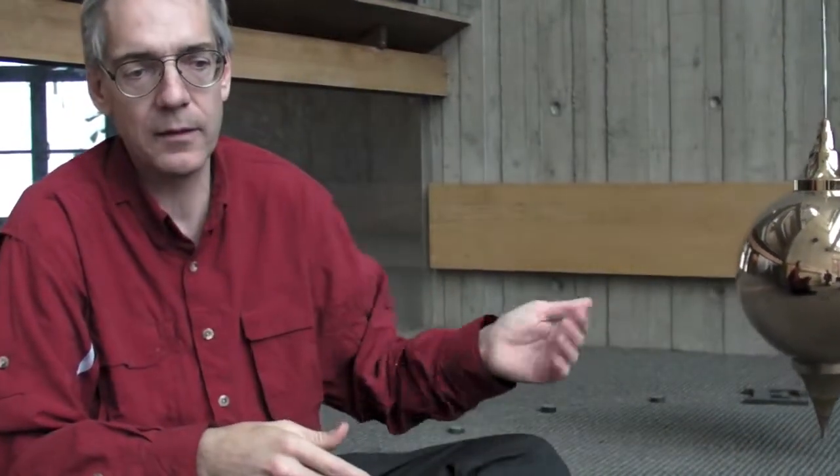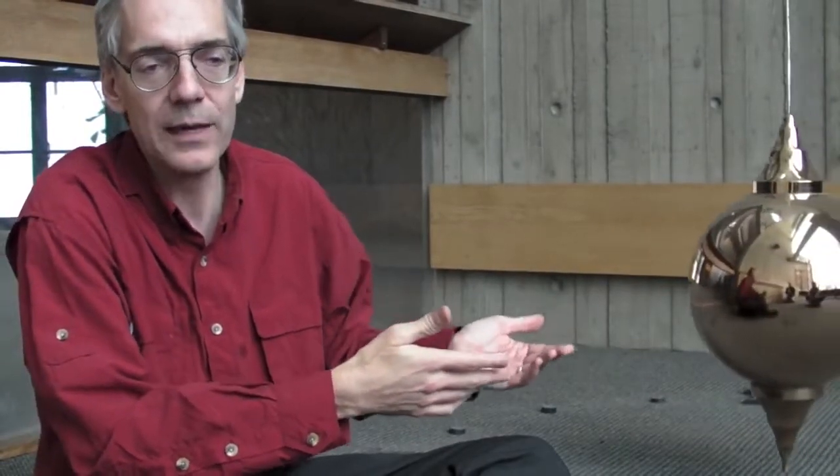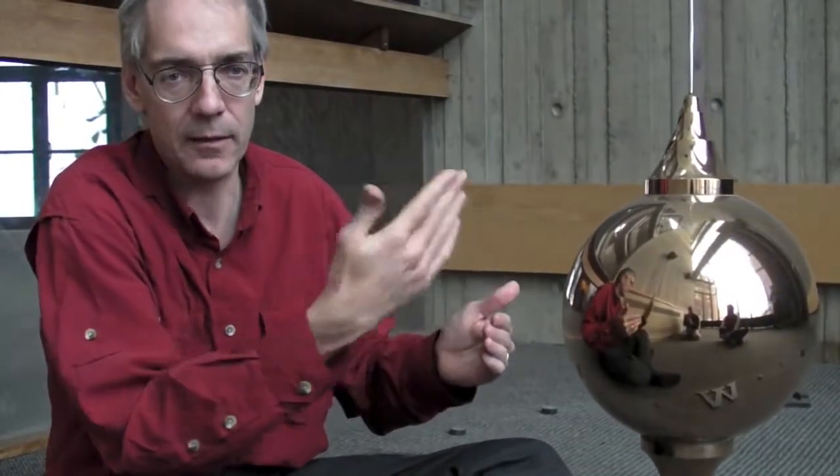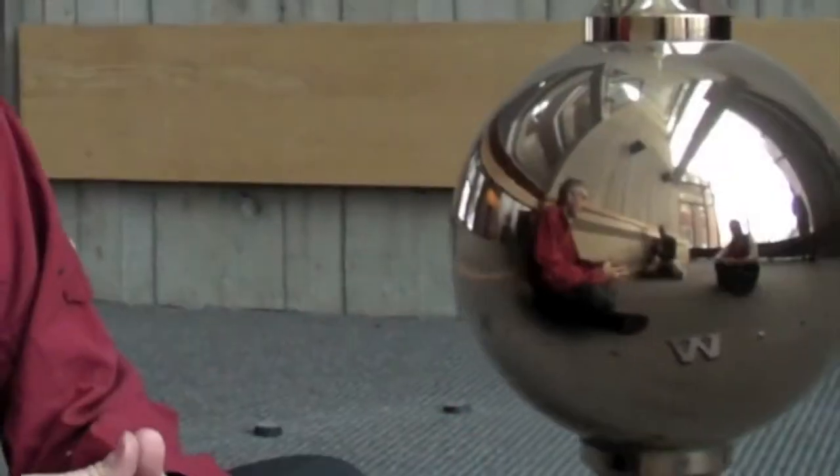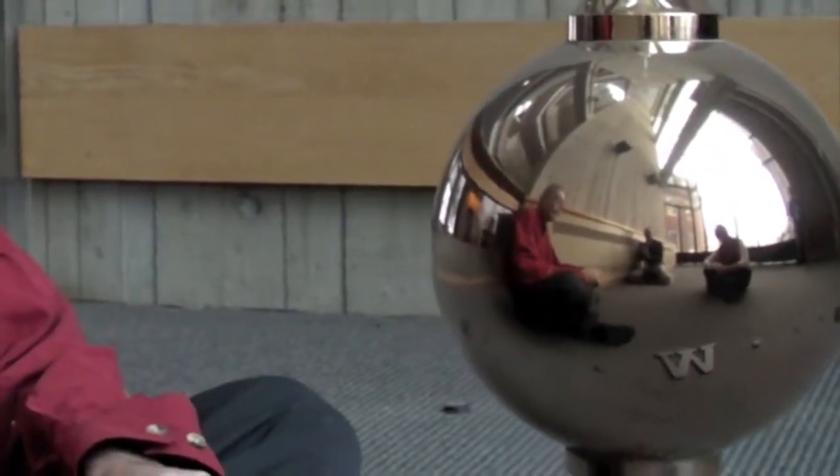So if you look at this pendulum here, if we look at it a few minutes from now, we won't even be able to detect that the plane of the pendulum swing has changed. But if you come back in an hour, you will definitely see that it's moved a little bit. And if you come back in 9 hours, the plane of this pendulum here will have rotated by 90 degrees, a very distinct change that you can easily see.